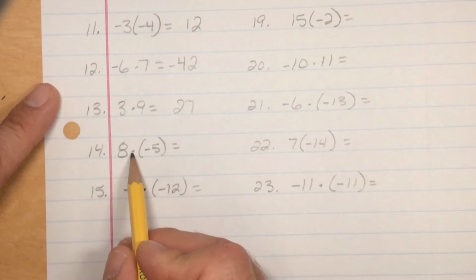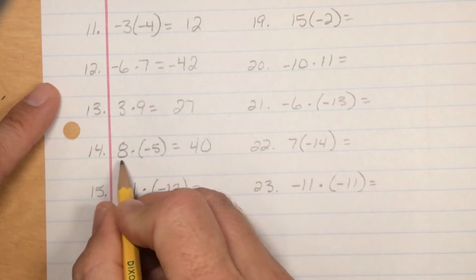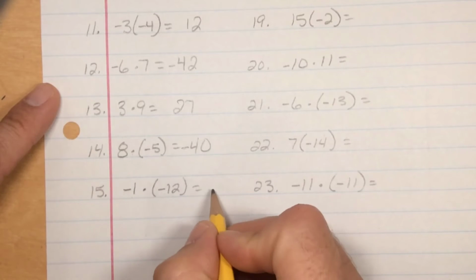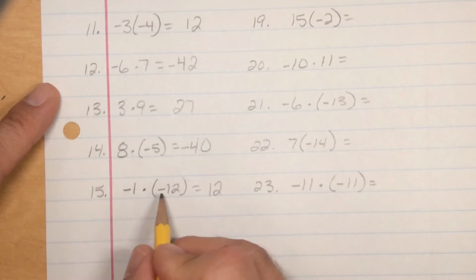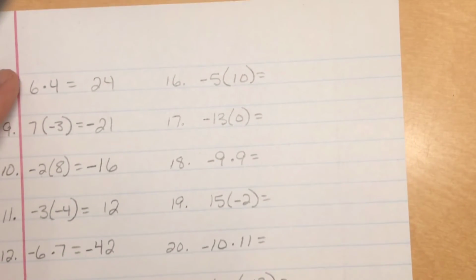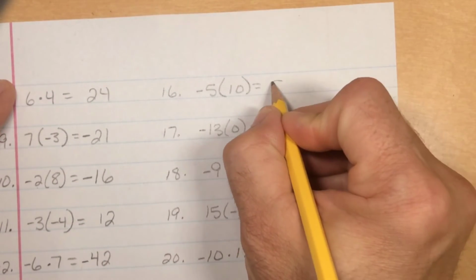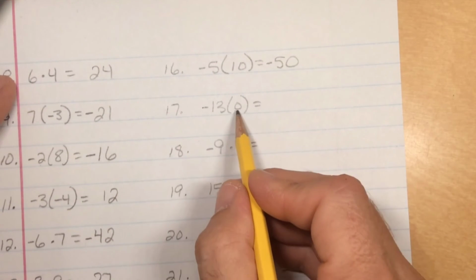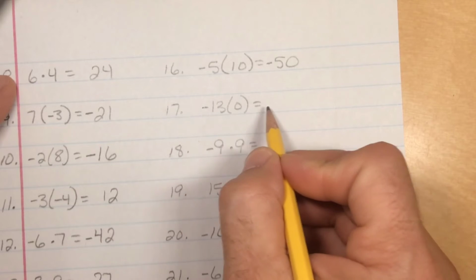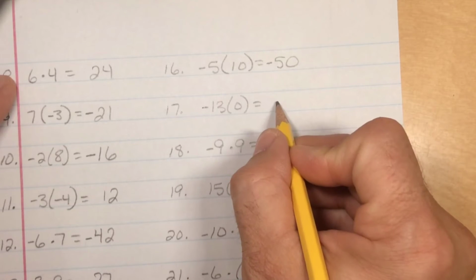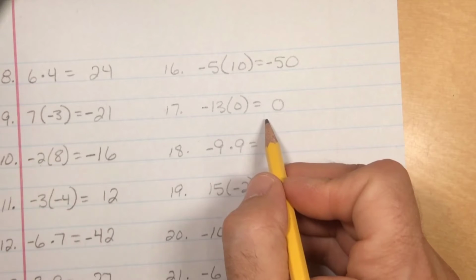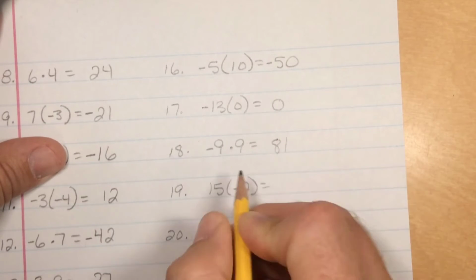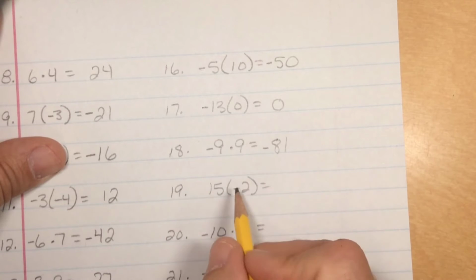Number 14, 8 times 5 is 40, different sign, negative. And 15, 1 times 12 is 12, same sign, positive. Number 16, 5 times 10 is 50, different sign, negative. Negative 13 times 0 is 0. But I was going to say 13 times 0 is 0, and 0 is neither negative nor positive, so it's just 0. 9 times 9 is 81, different sign, negative.